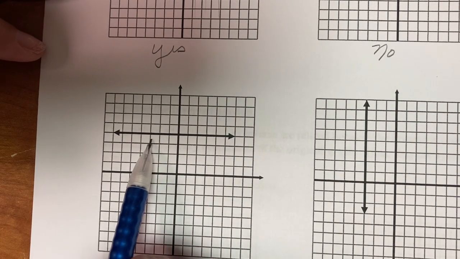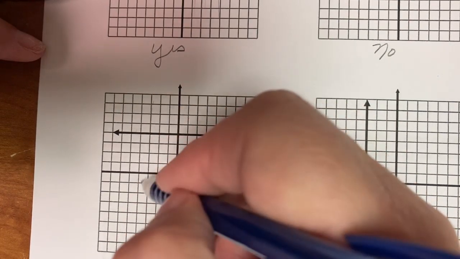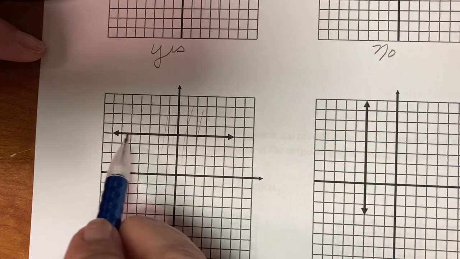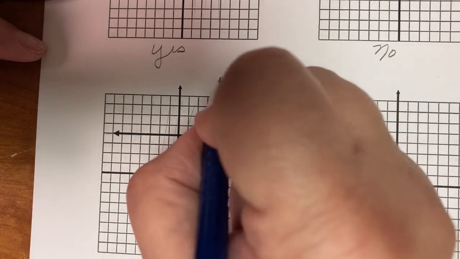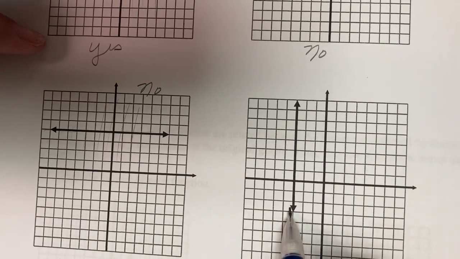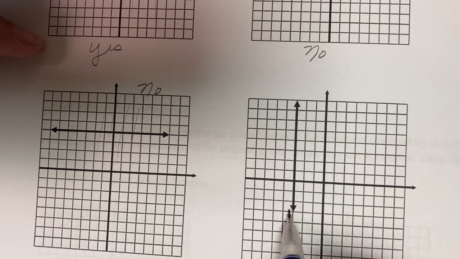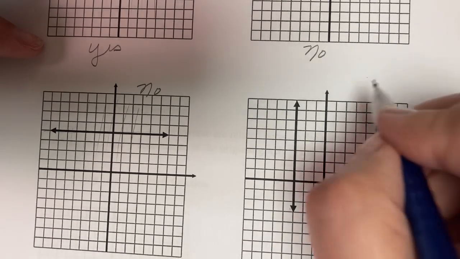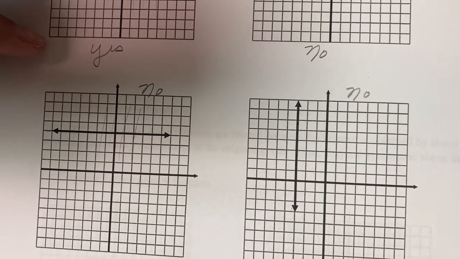Is this a one-to-one function? Well, it passes the vertical line test. Does it pass the horizontal line test? No. Is this a one-to-one function? Well, for crying out loud, remember a vertical line isn't even a function, so it can't be one-to-one. So that's a no.